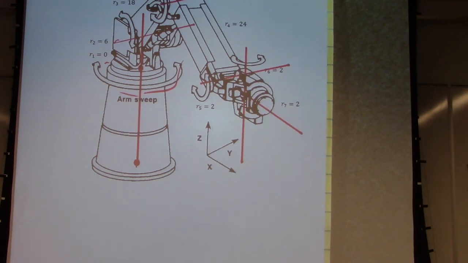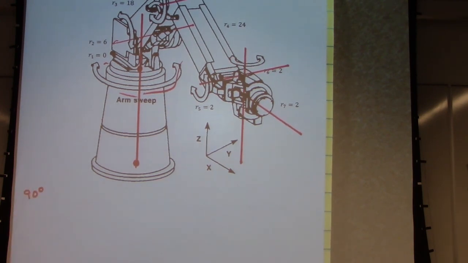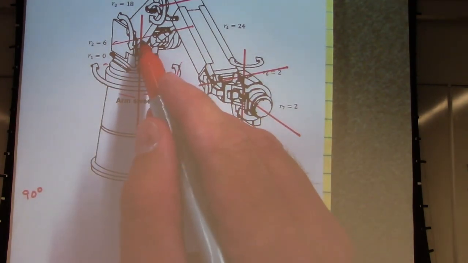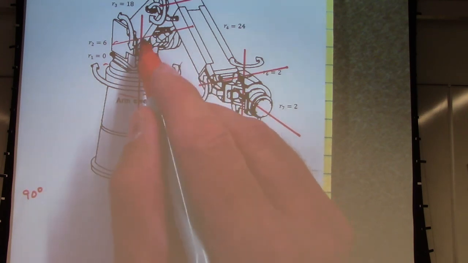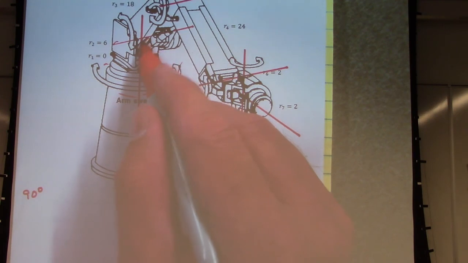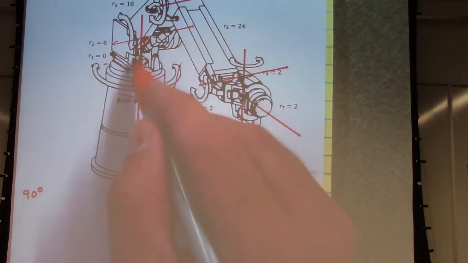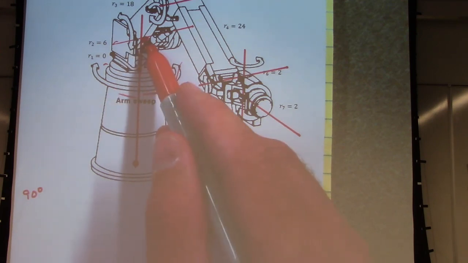Going to have a 90-degree rotation. How much offset, or what's the length between A1 and A2? Or joint 1 and joint 2? 6. 6, okay. So in this case, we can see that these aren't quite oriented so that joint 2 is incident on the axis of joint 1. But it's really close. If we were to draw it, it would look something like this. And that's kind of poorly drawn, but you get the idea there.